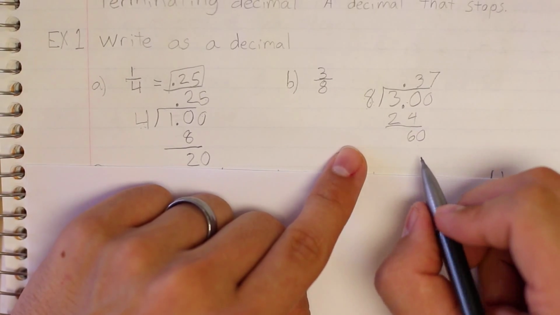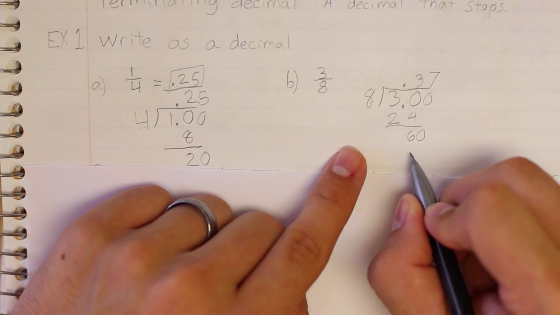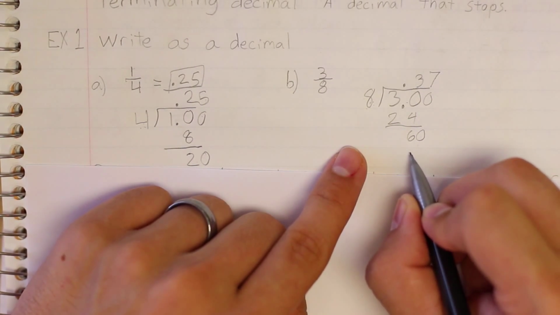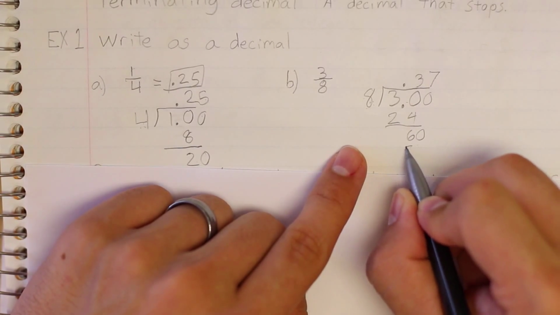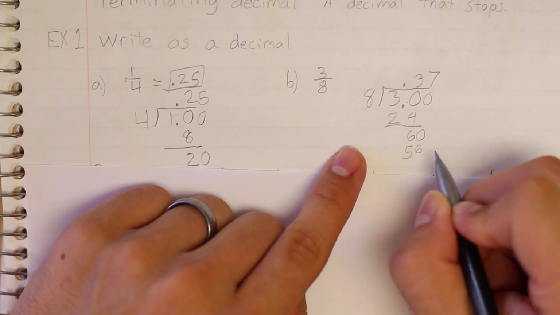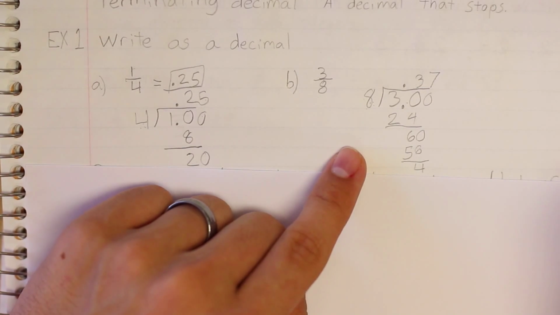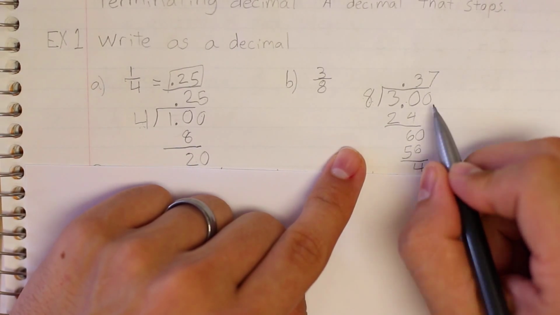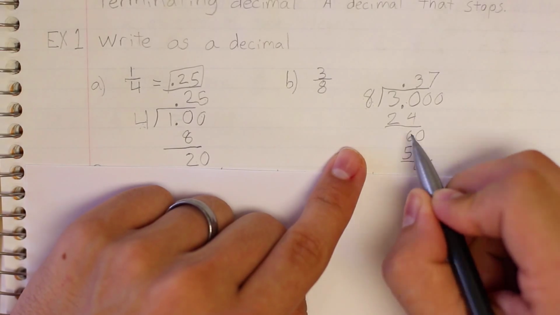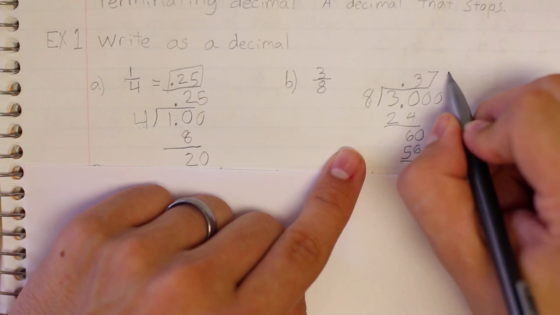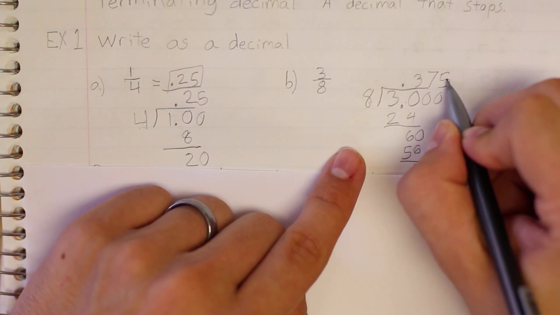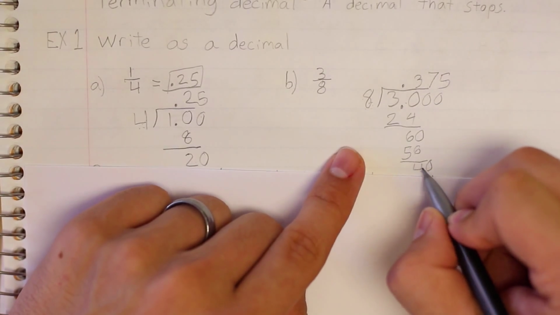7 times 8 is 56. Subtract, you end up with 4. Bring down another 0. 8 goes into 40 5 times, and it's going to go in perfectly because 5 times 8 is 40.